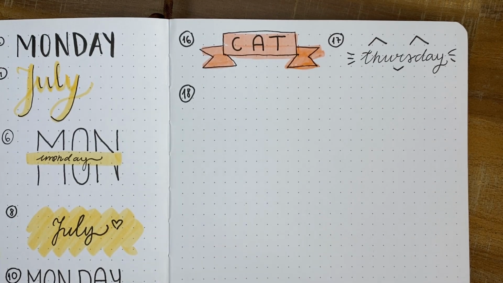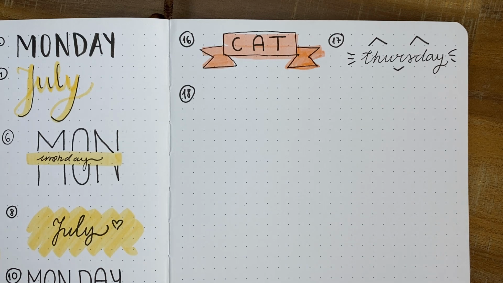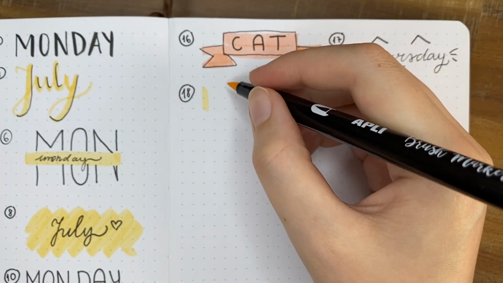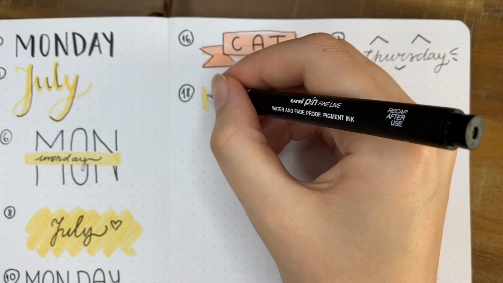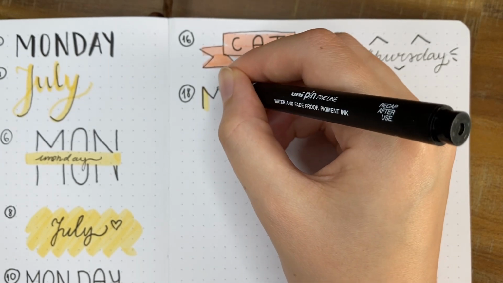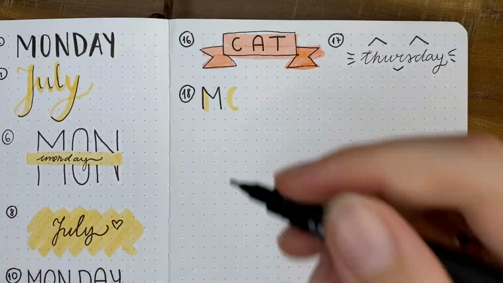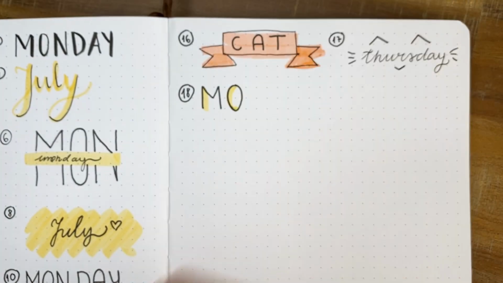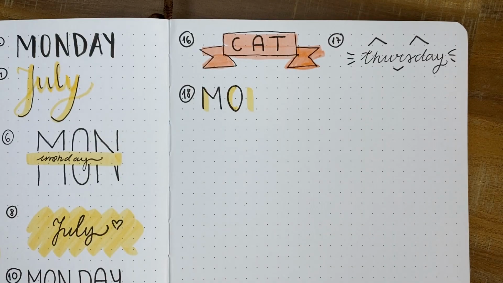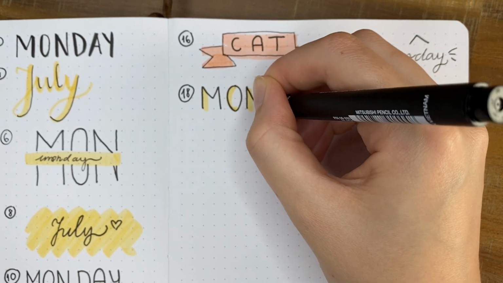For the next one, we will mix a point liner and a brush. You will start with a down stroke with your brush, then you will take your point liner and write the letter, repeating this process for each letter of your title. And that's all. So I hope you have your favorites so far.